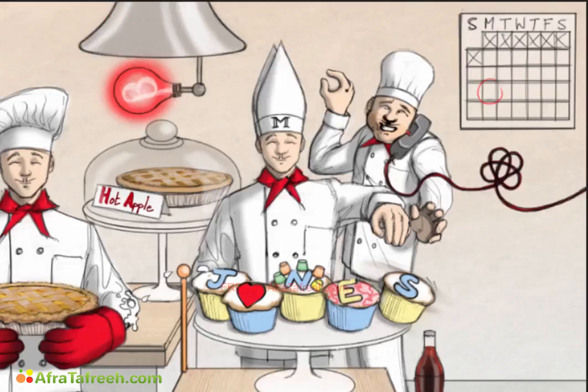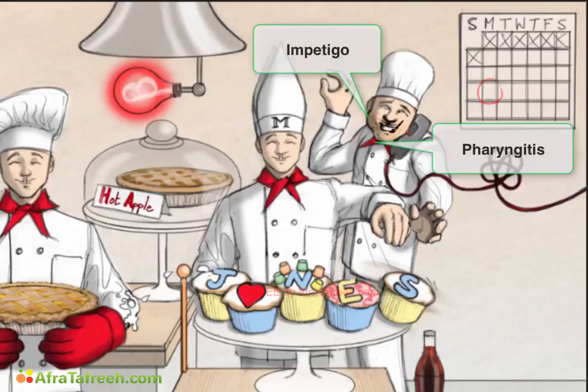The first is that RF only occurs after pharyngitis, whereas PSGN can occur after either pharyngitis or a superficial infection like impetigo. To show this, we of course have our pharyngitis handkerchiefs on both of these chefs, but we'll only have the honey-crusted crumbs of impetigo on the chef's face that represents PSGN.